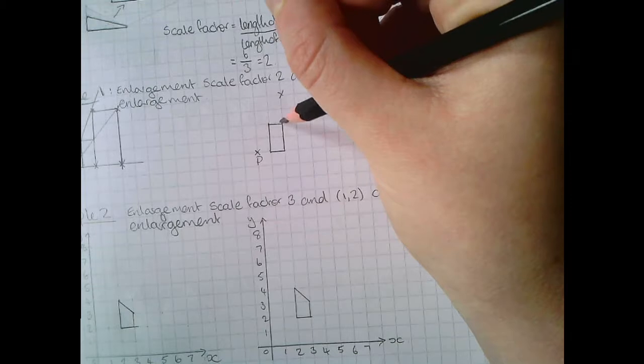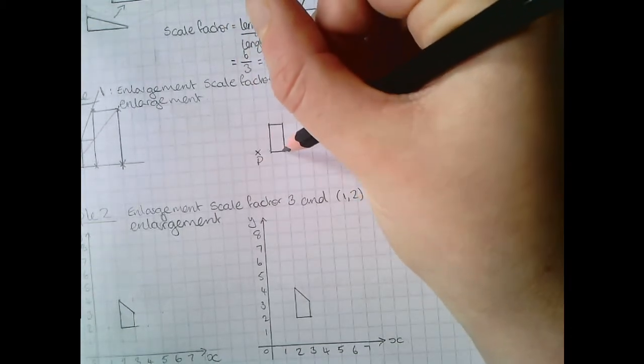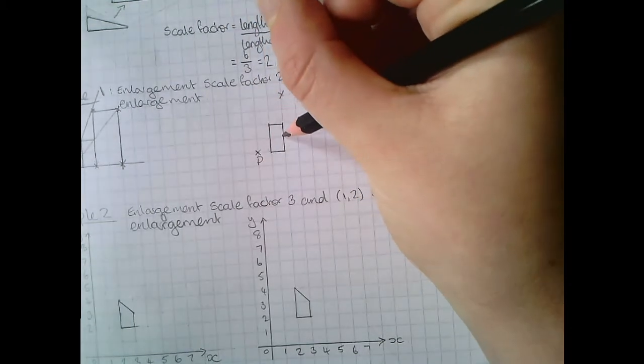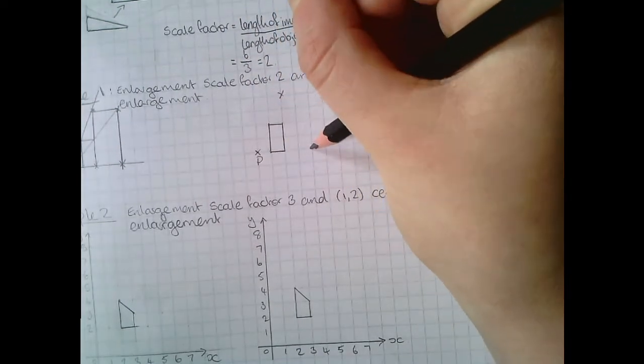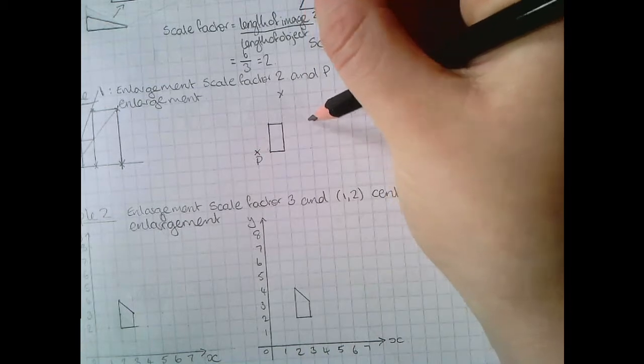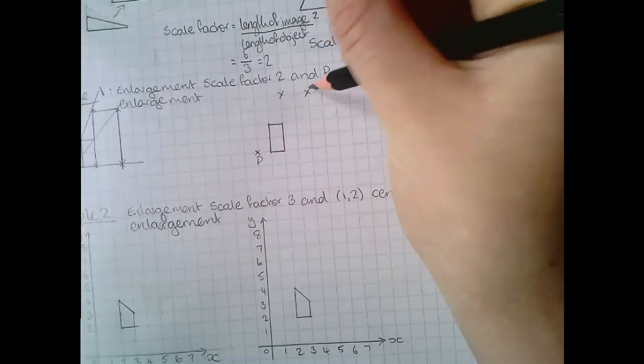Now we're going to look at this corner. So 1, 2 to the right and 1, 2 up. So now we're going to go 4 along. 1, 2, 3, 4 and 4 up. 1, 2, 3, 4. Okay.